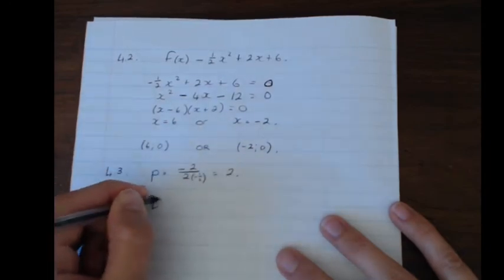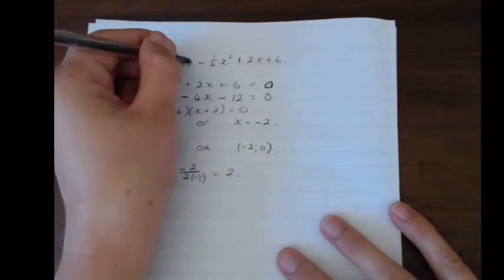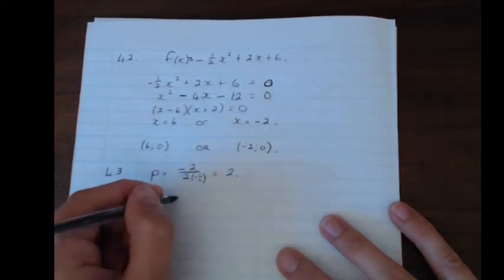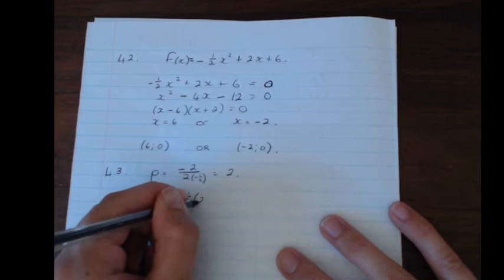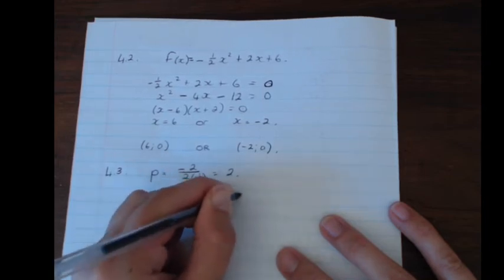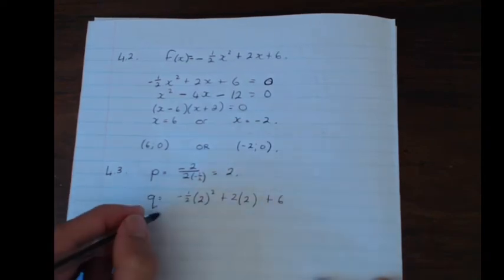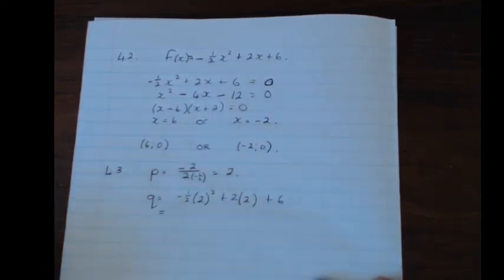And then the q value I get by taking this equation and substituting the p in there. So I have minus a half p squared plus 2p plus 6. p is 2. And then you can use your calculator there again.